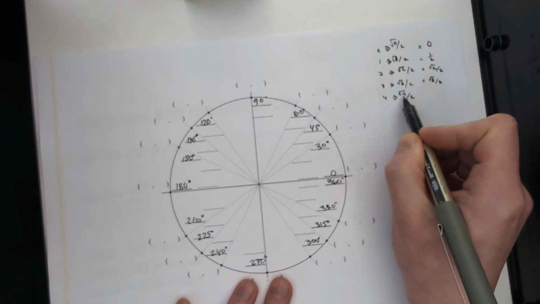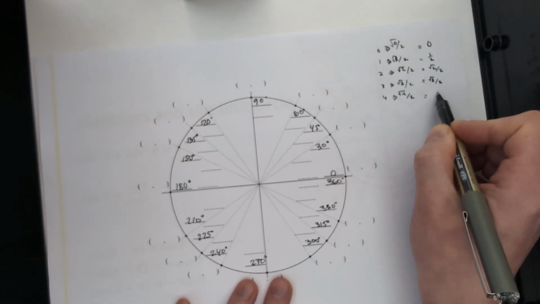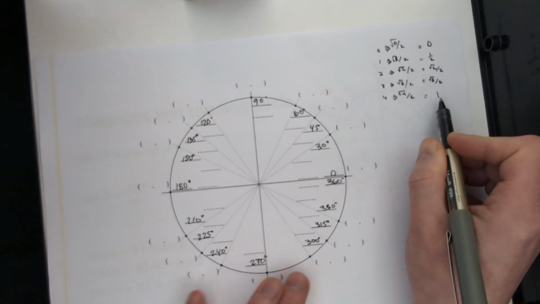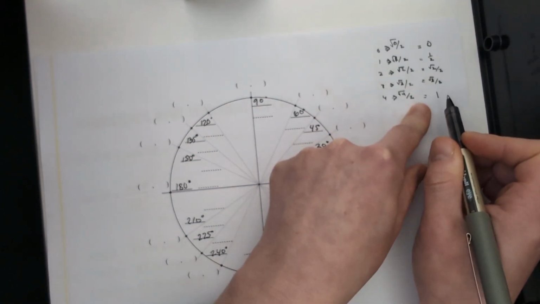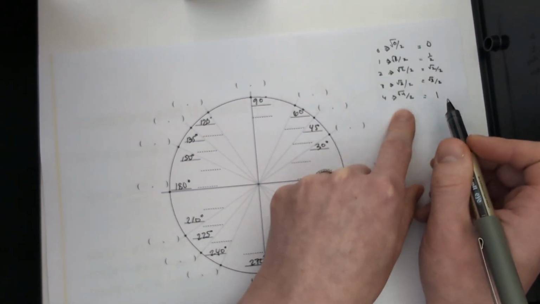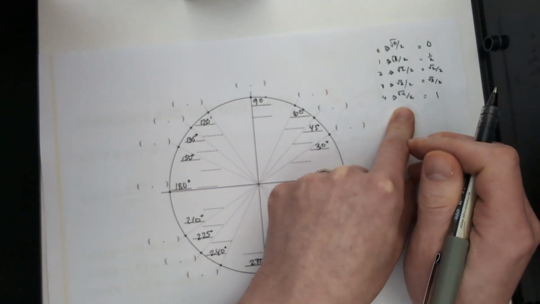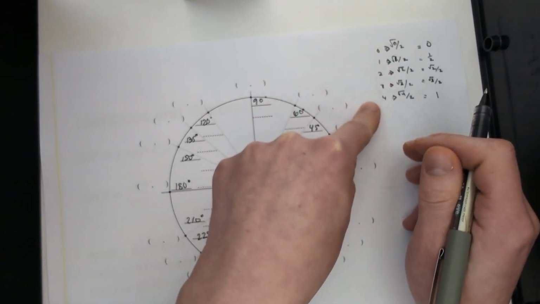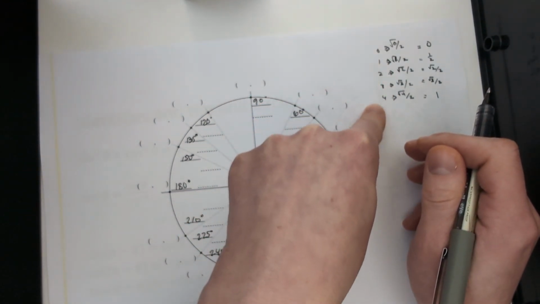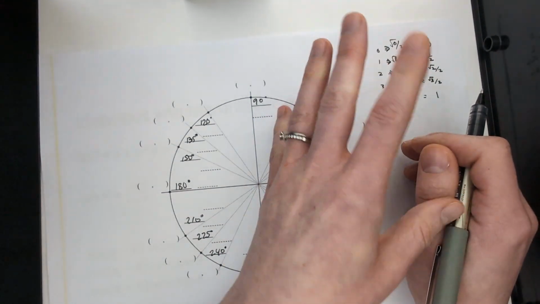Square root of 4 is 2, and 2 over 2 is 1. These are the numbers that you see when you look at the unit circle. And they don't really look as much like a pattern as these numbers. So by just remembering you're working on 0, 1, 2, 3, 4, 3, 2, 1, 0, 1, 2, 3, 4, you're going to be fine.